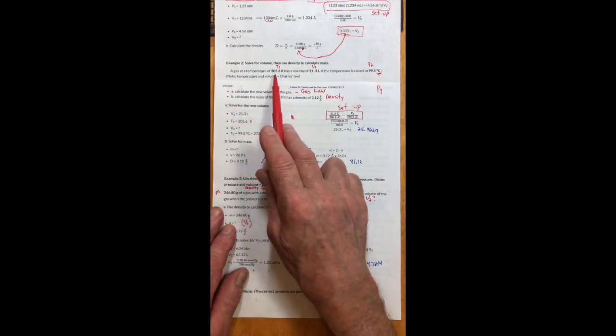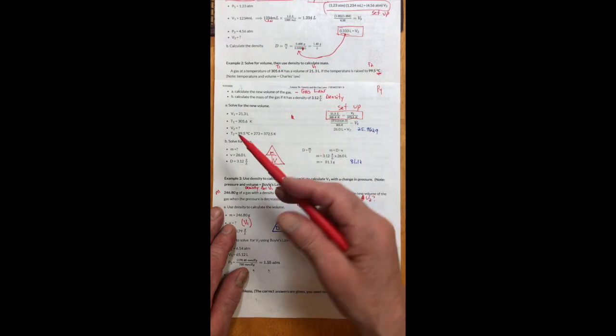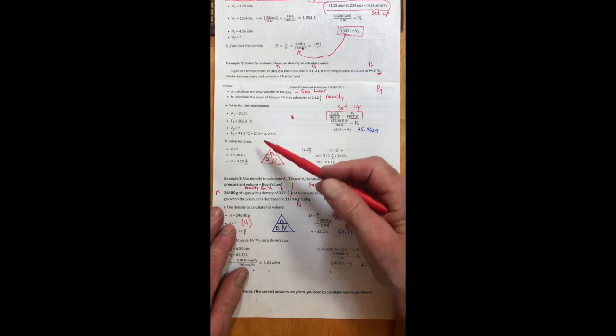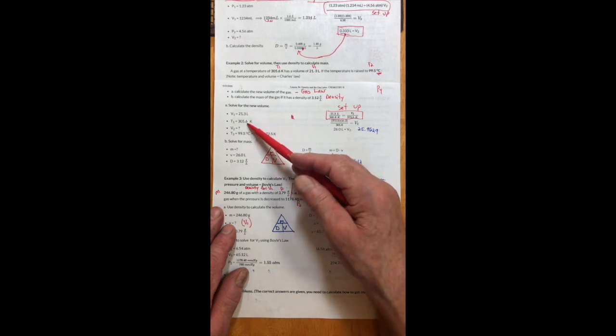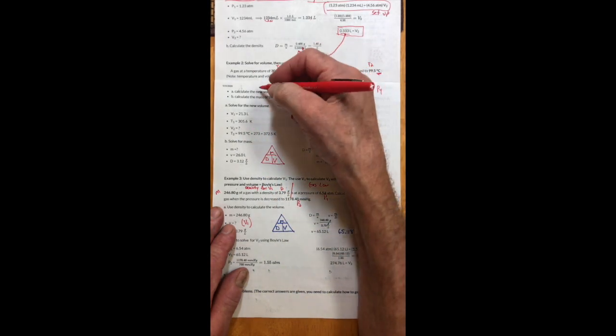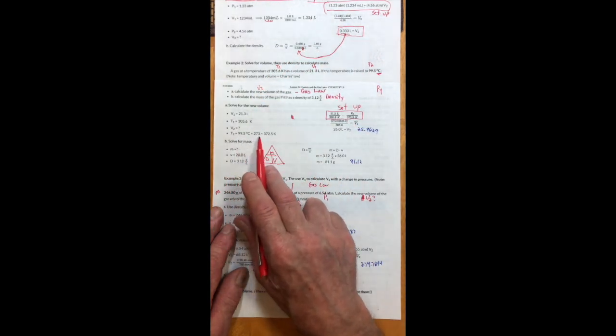I read through the problem. I see I got a T1. It's already in K. I've got a V1 already in liters. I've got a T2 in Celsius. So there they are: V1, 21.3 liters. T1, 305.6 K. V2 is what I'm looking for. Calculate the new volume right here. So that is my V2. And T2, I'm going to add 273 and get 372.5.